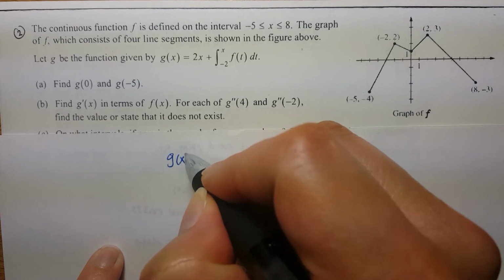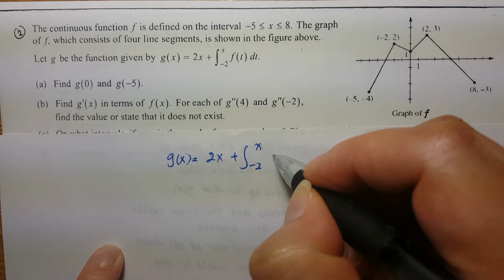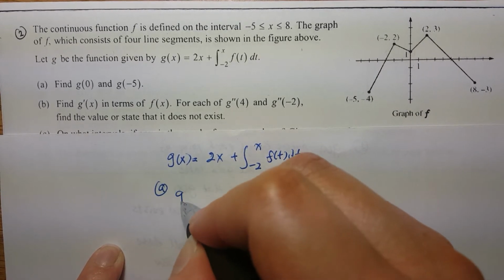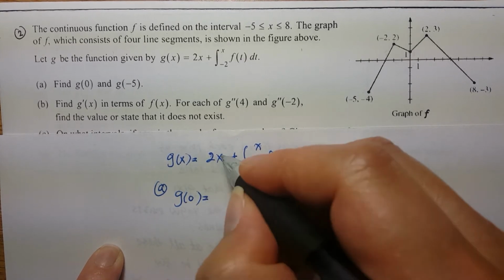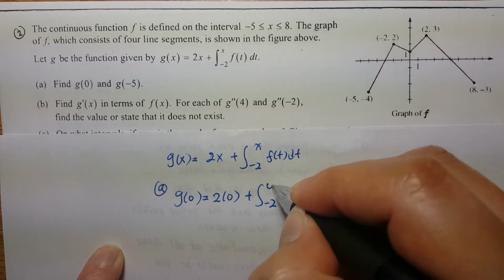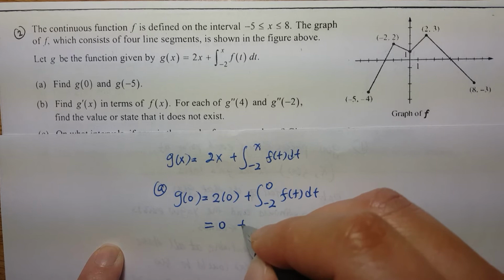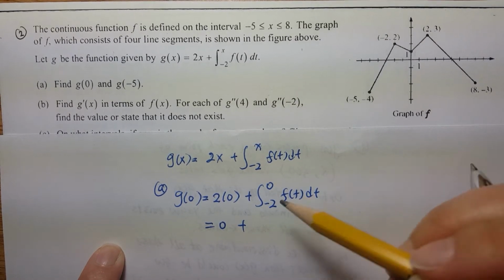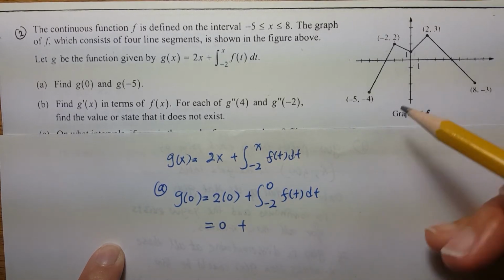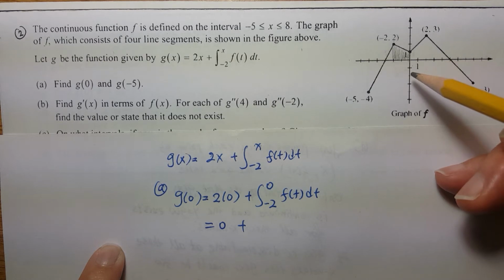So we know g of x equals 2x plus the integral. So g of 0, we have to substitute 0 into x, so we get 2 times 0, and then plus the integral from -2 to 0 of f(t) dt. So now this is going to be 0, and then the integral from -2 to 0 of f(t) dt. This represents the area underneath the curve. So we're going to color the area underneath the curve to show you.